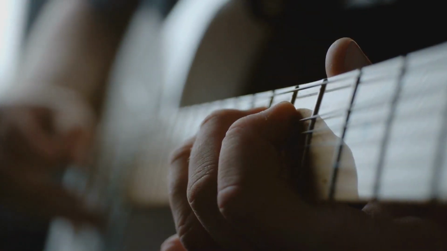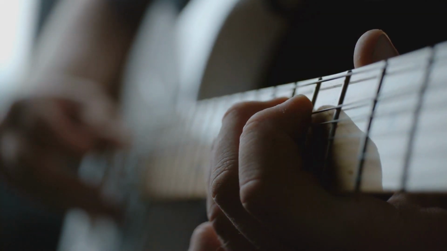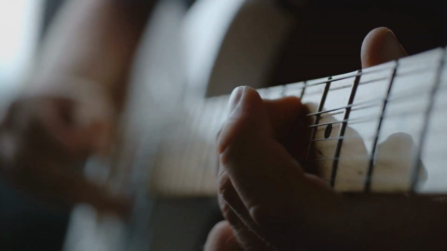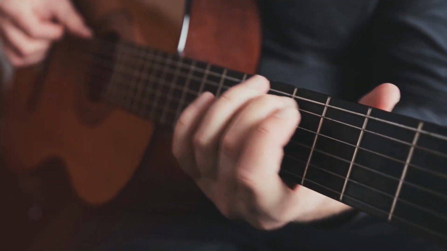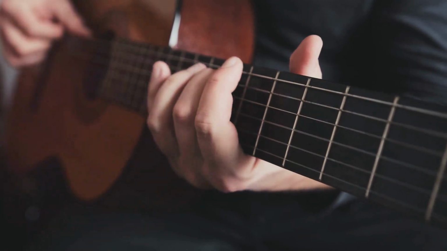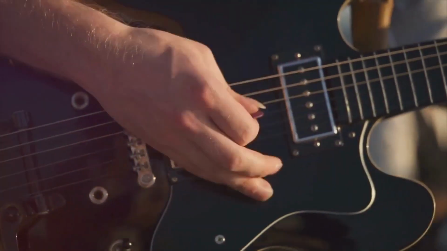Now let's play a simple melody. Picture this tab, 035, 0365, 03530. This is a classic tune that you might recognize. It's Smoke on the Water by Deep Purple. The numbers indicate the frets where you're going to press your fingers. The dashes are there to show you the rhythm and timing.